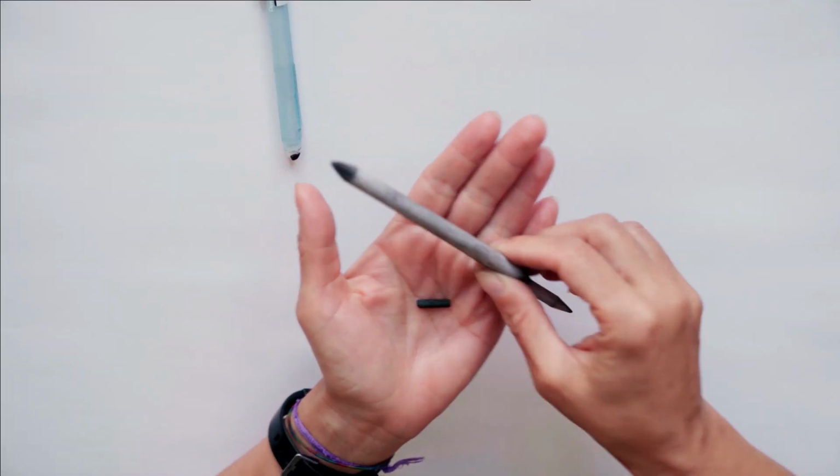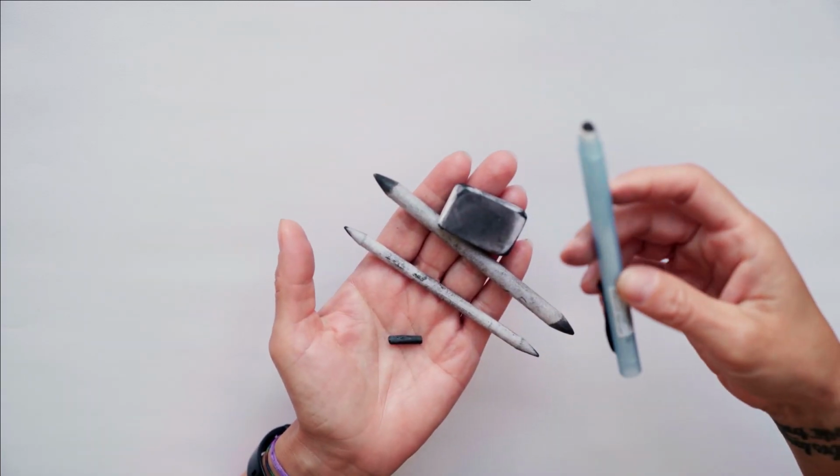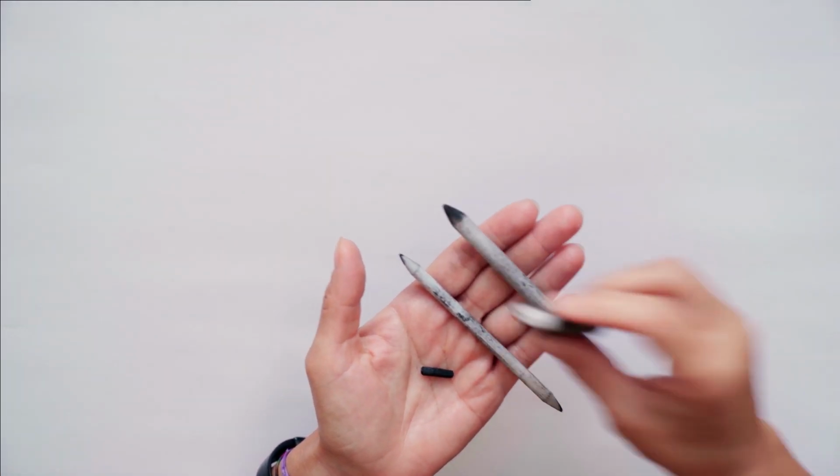Hi everyone, today we are continuing our series on how to draw different features, and we're going to continue with noses. As my materials I have charcoal, blending sticks, a regular rubber, and one of these rubbers as well for precision.